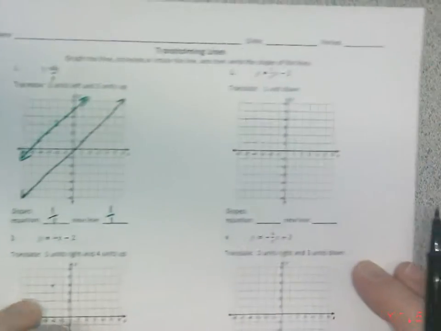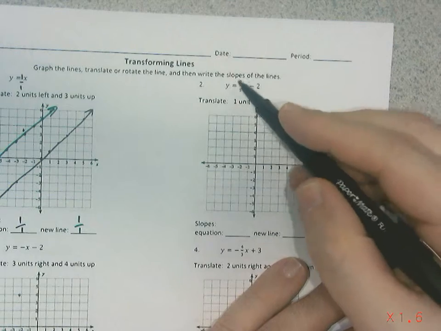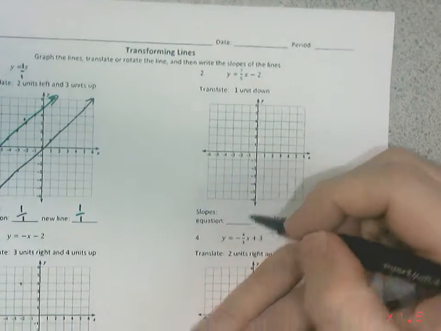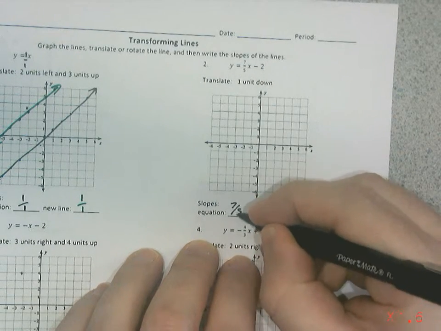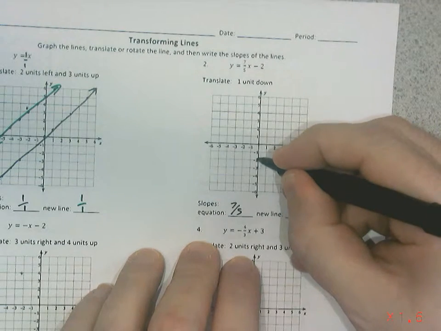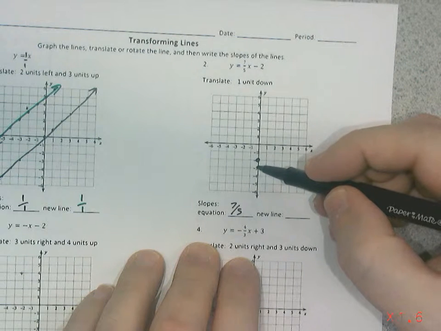Let's try going to number 2 here. This time it wants me to graph the equation 7/5x minus 2. So again, before I start, the slope of the original equation is 7/5, so I'm just going to write that down. Okay, and then to graph a line, you always start at the y-intercept, so -2. And then we just plot out our slope, so it's 7/5.